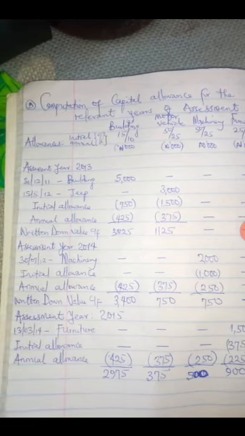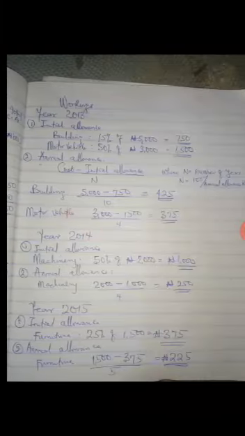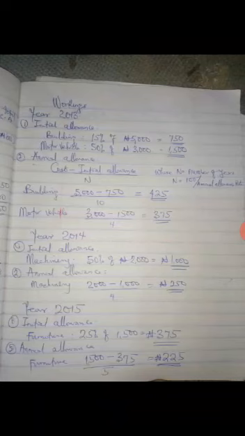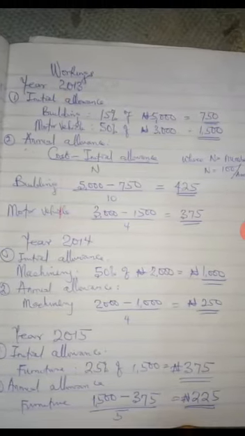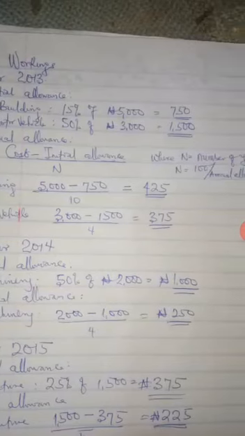The next thing now is annual allowance. Get the explanation very well here. Annual allowance computation is given as cost minus the figure for initial allowance, over N.